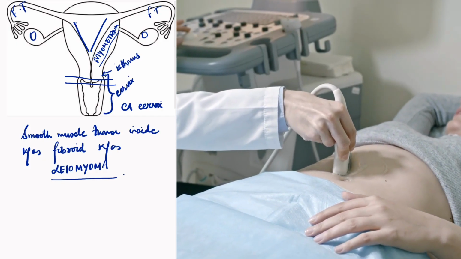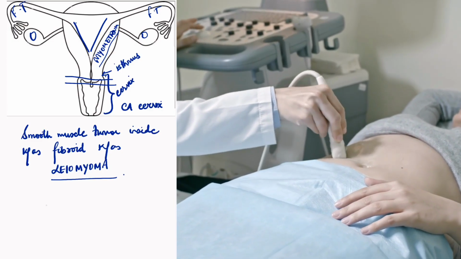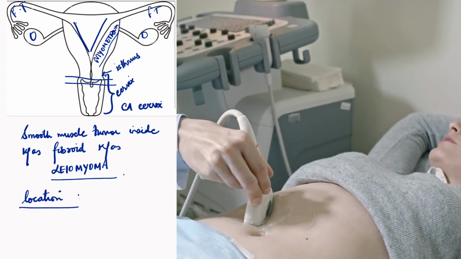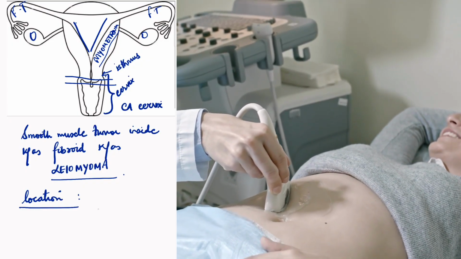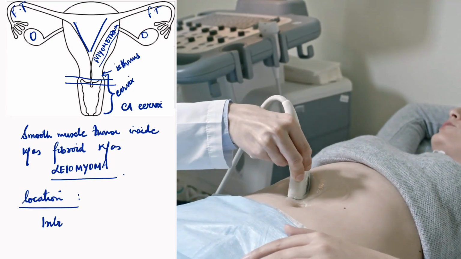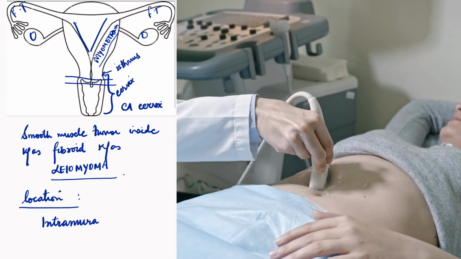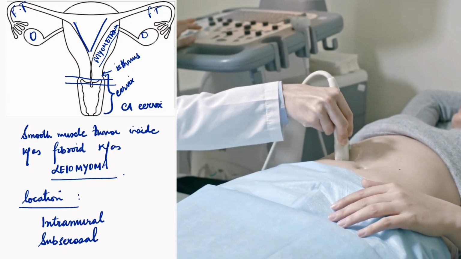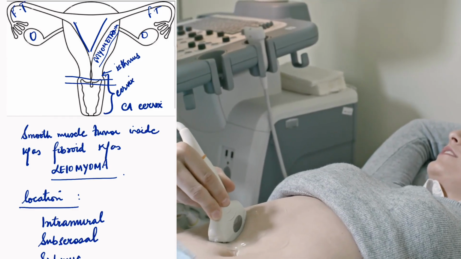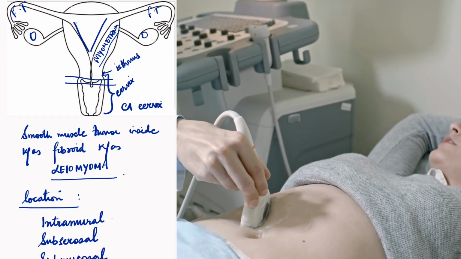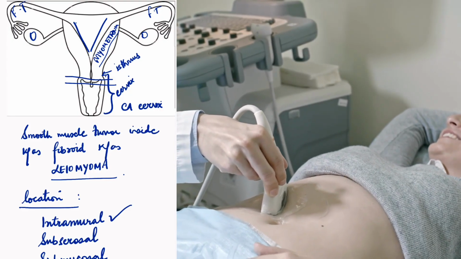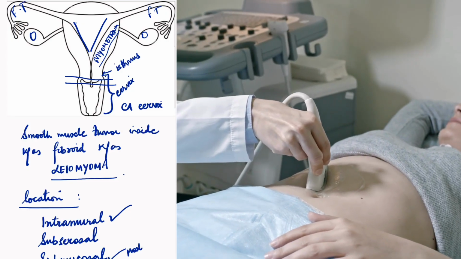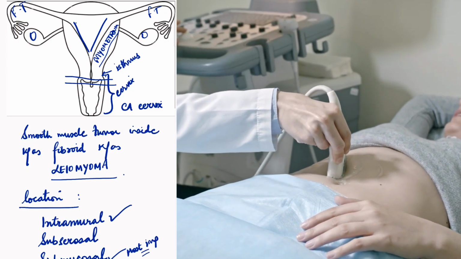So let's talk about the locations of fibroid. When we are saying fibroid, there are locations which are of supreme importance clinically. So just remember three locations: intramural, subserosal, and submucosal. To remember, this is the least aggressive, and this is the most important to diagnose as it can cause a lot of bleeding.